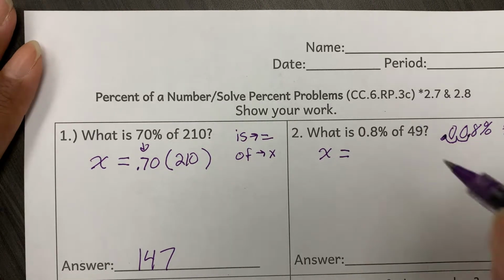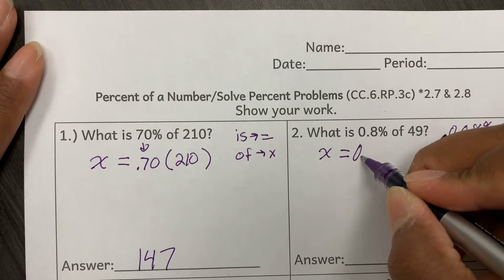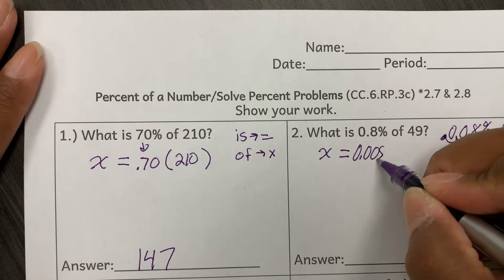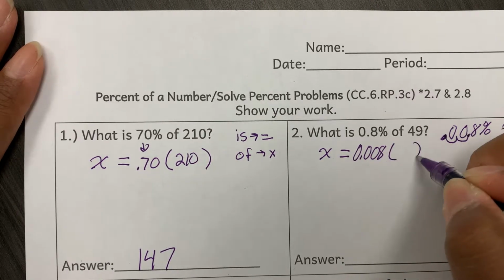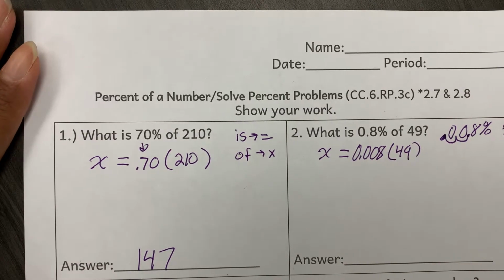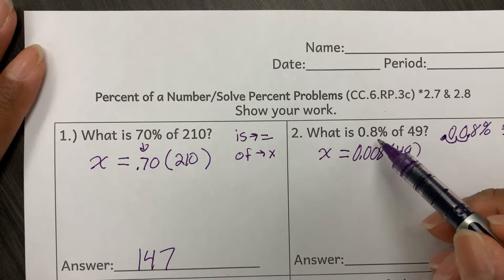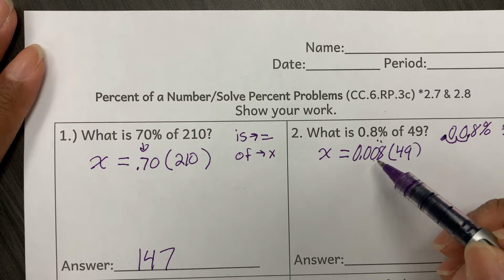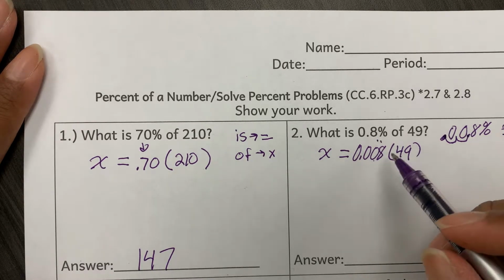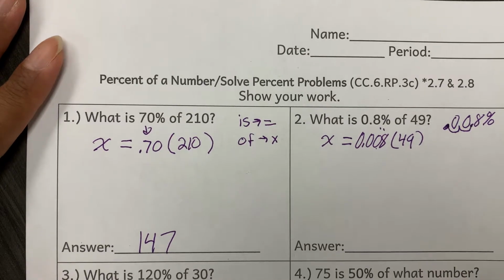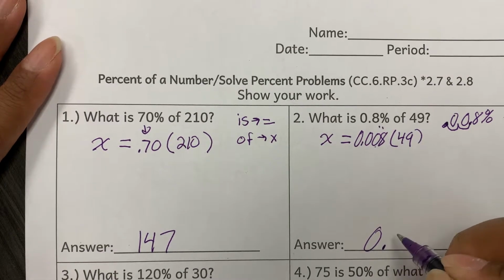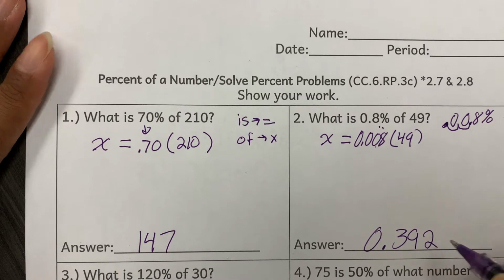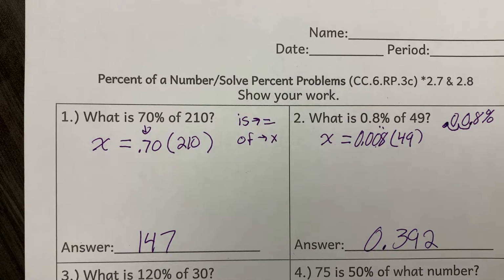So 0.8% as a decimal would be 0.008. That's what gets multiplied with 49. Now remember, this is less than a percent, hence why it's less than 1/100th. From here, using your calculator, you would get 0.392, so 392 thousandths. One and two done.